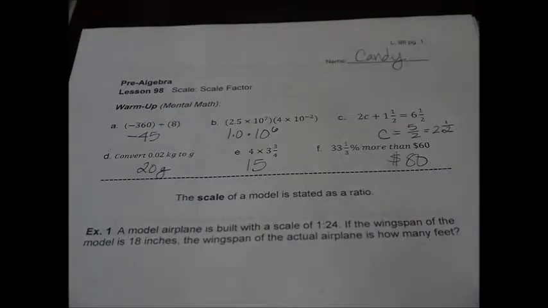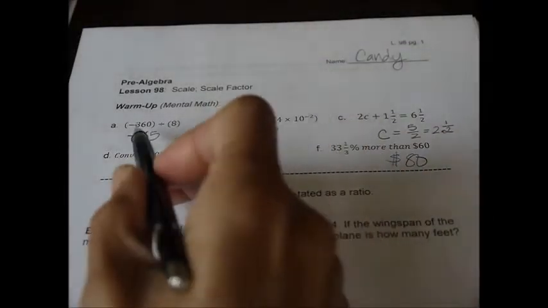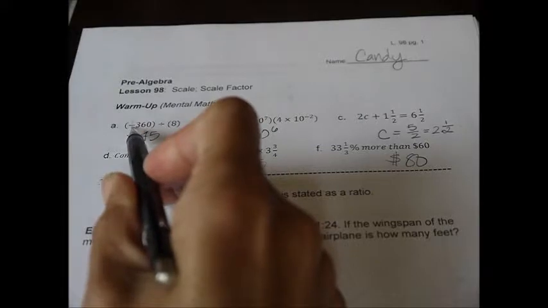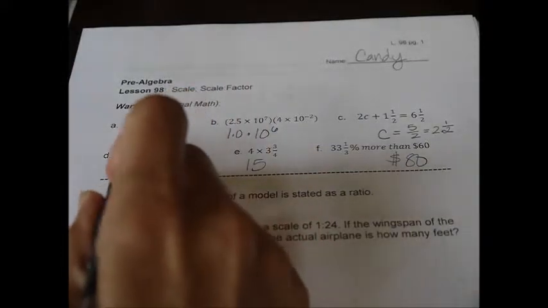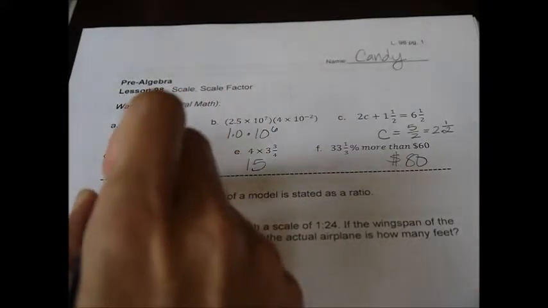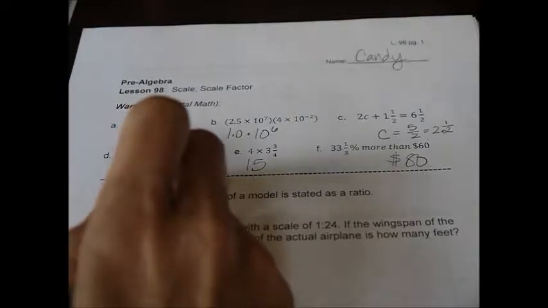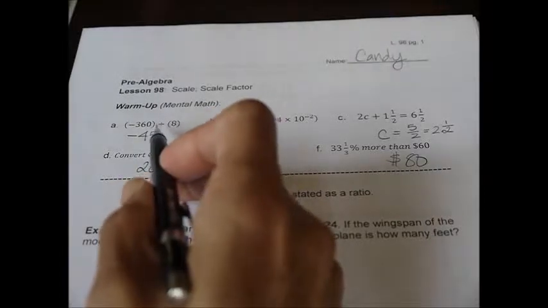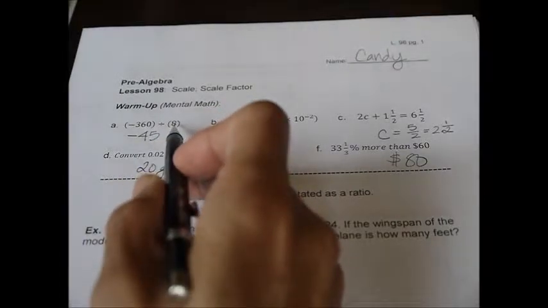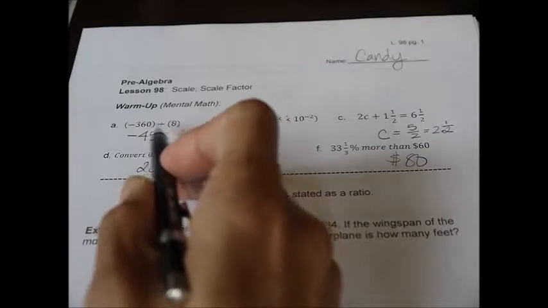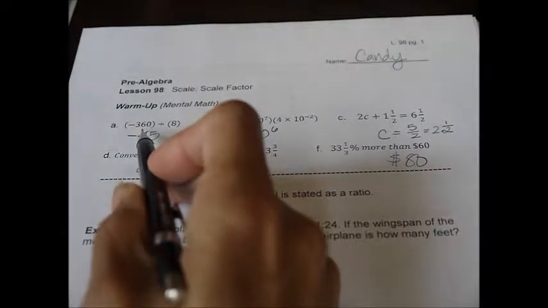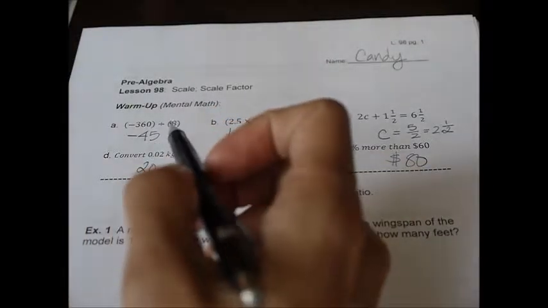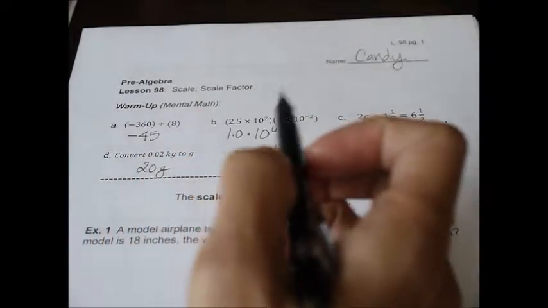All right, here are the answers to the mental math. We have a division problem with one negative sign, so the answer is going to be negative. And it's 360 divided by 8. Now, 8 times 4 is 32. So 4.5 times 8 is 36. So 360 divided by 8 would be 45. Anyway, tricky one.